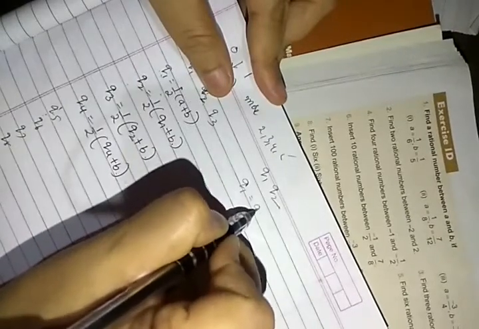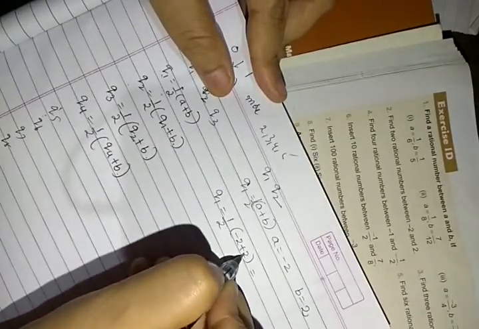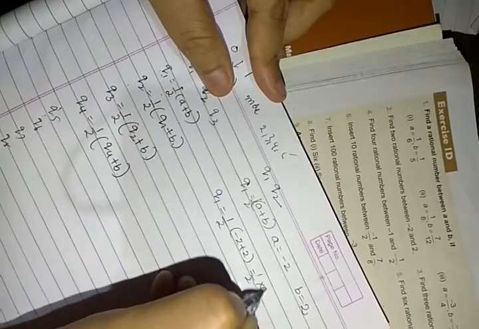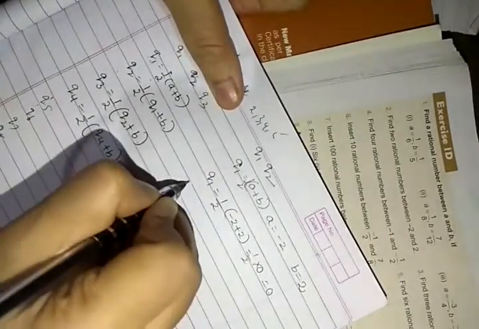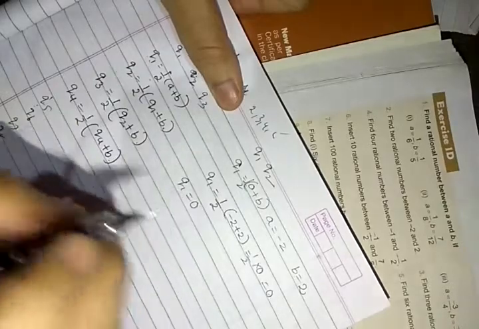Second question: find two rational numbers between minus 2 and 2. So it is asking us to find two rational numbers, q1 and q2. The q1 formula is equal to what? 1 by 2 (a plus b). A is how much? Minus 2. B is how much? Plus 2. So q1 is equal to 1 by 2 (minus 2 plus 2). Minus 2 plus 2 is 0, and 1 by 2 into 0 is 0 only. So q1 is 0. One rational number is 0.